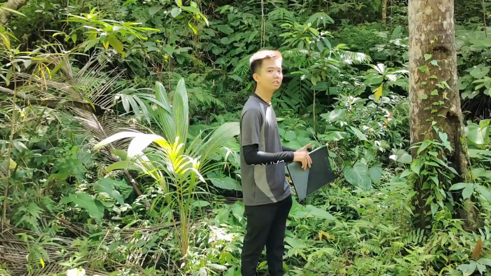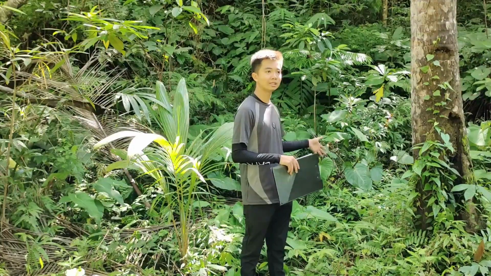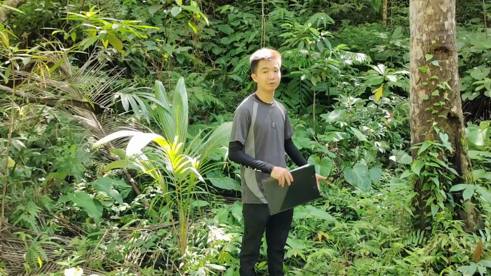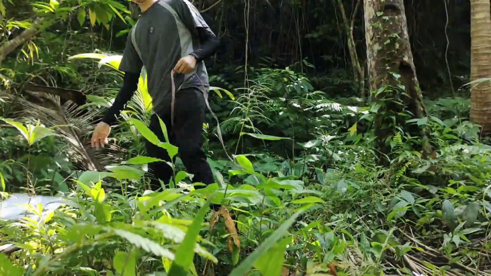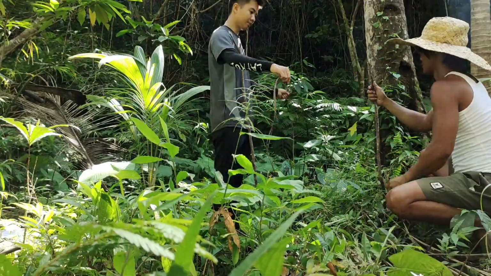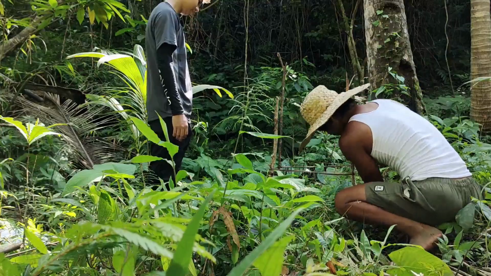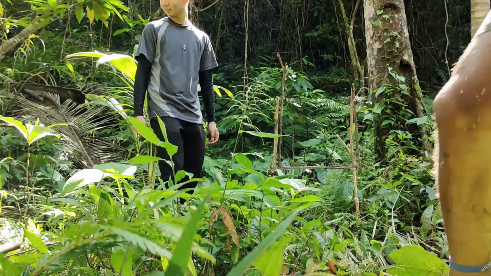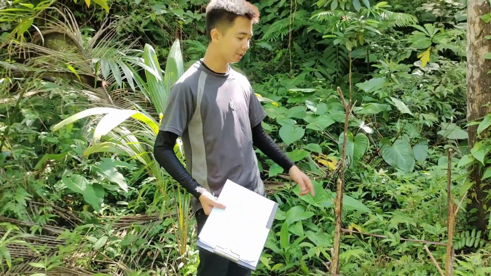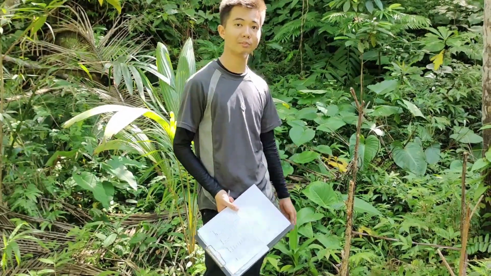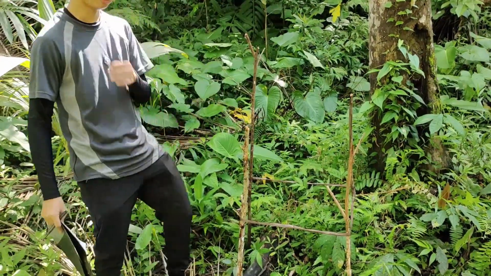And we're going to continue expanding the quadrat until such time that we won't be able to identify a new species in our bigger quadrat. So let's start. So now we were able to establish our first quadrat, which is a 0.5 by 0.5 meter quadrat or plot. Now we're going to count how many species are found inside the quadrat.